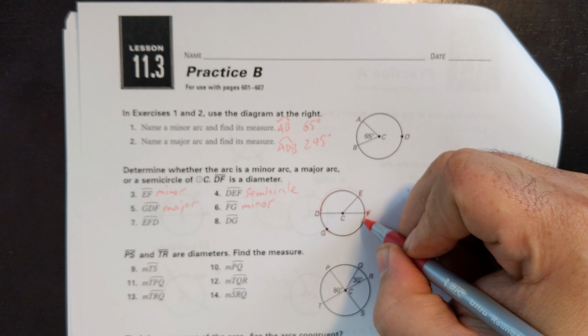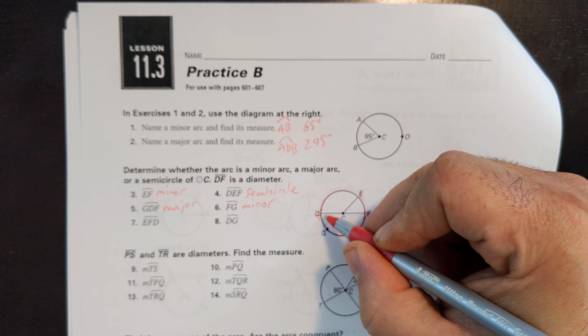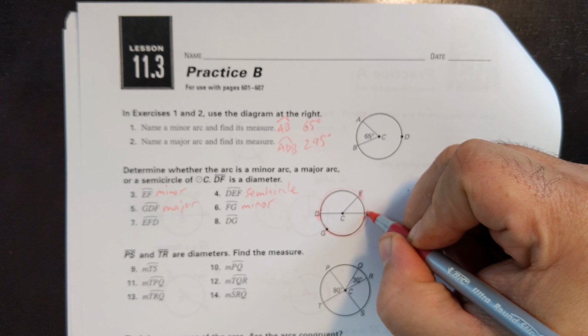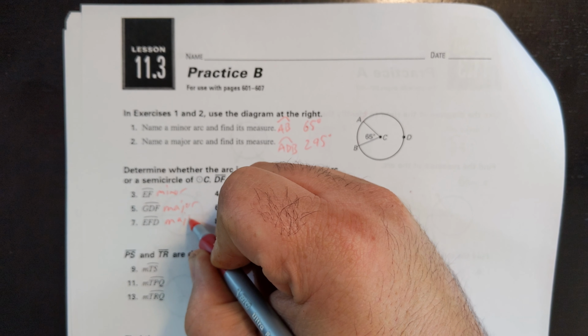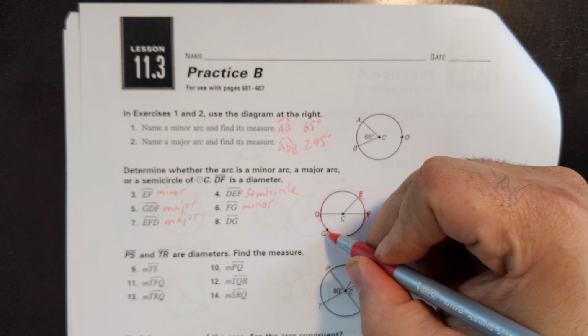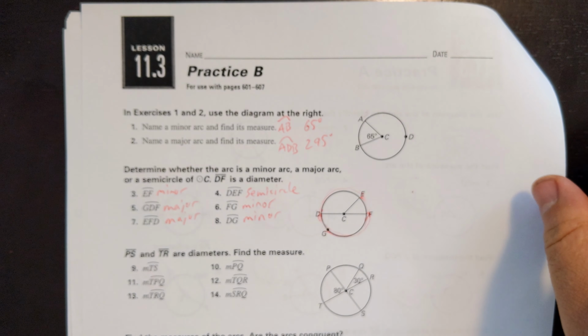Then you have EFD, that's definitely more than halfway across, because from D to F would already be a semicircle, it kept going, so that's major. And then from D to G, that's a small arc, less than 180, so that's minor.